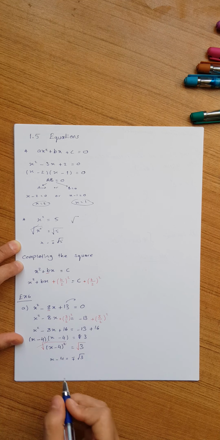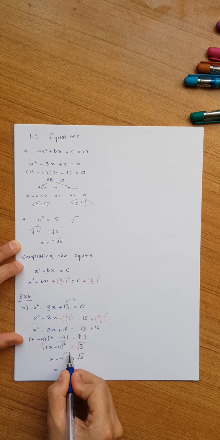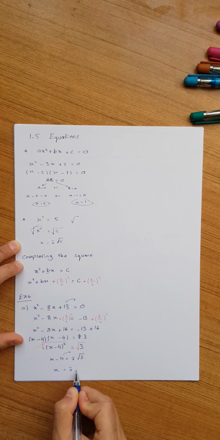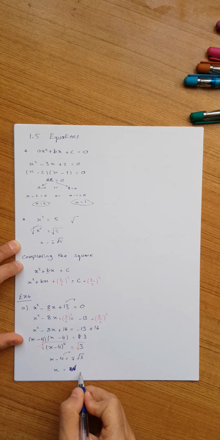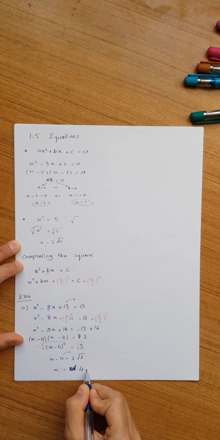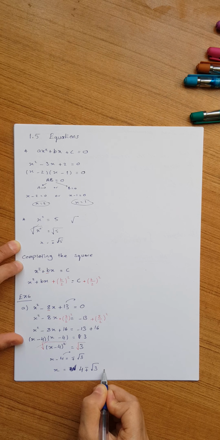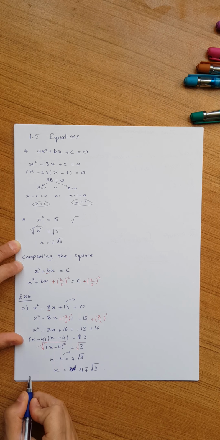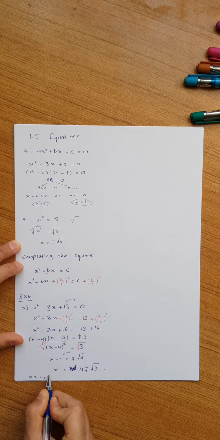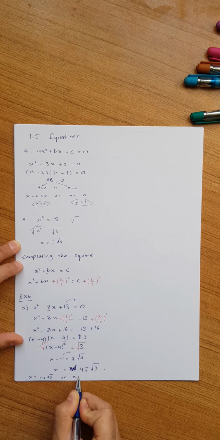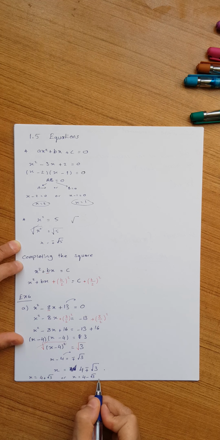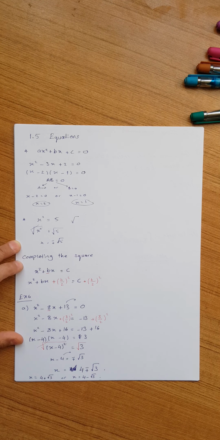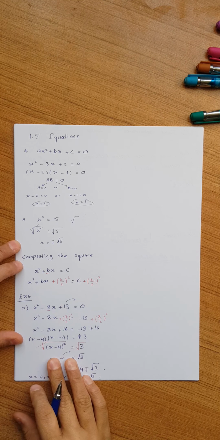Okay, so what is the value of x? X is equal to, this is a simple linear equation, sorry, let me write the 4 first. I'm taking the 4 to the other side, so that will be 4 plus or minus root of 3, and that will be the result. What does that mean? If you expand it, that means x is equal to 4 plus root of 3, or x is equal to 4 minus root of 3. That is the solution using completing the square for quadratic equations. That was the first part of the example.